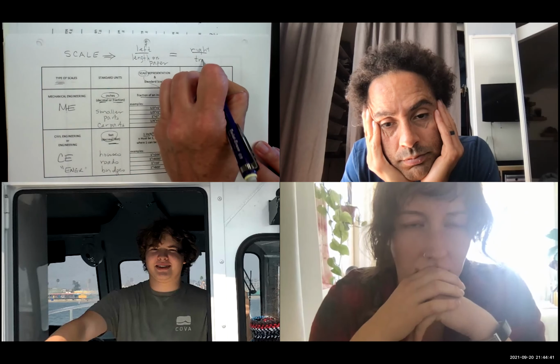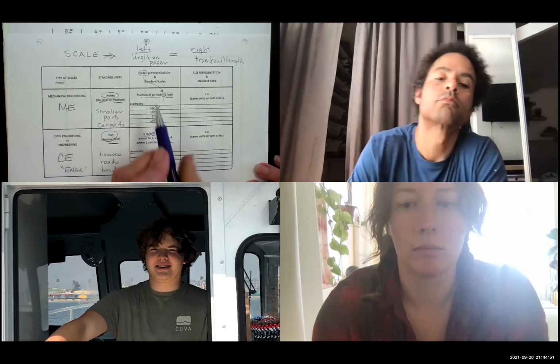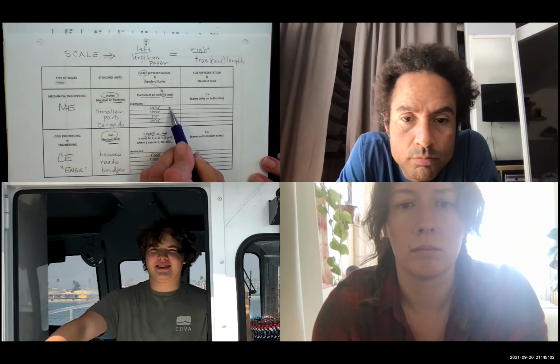And on the right side, it means the true length or the real length. So if I have something that says 1/2 inch on paper equals 1 inch in real, I want to convert that to something that we've used already.